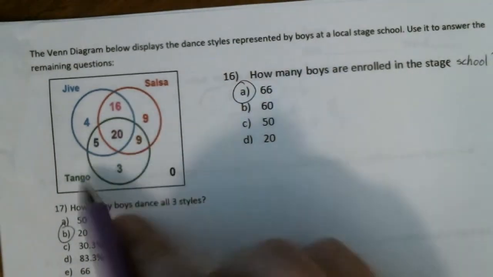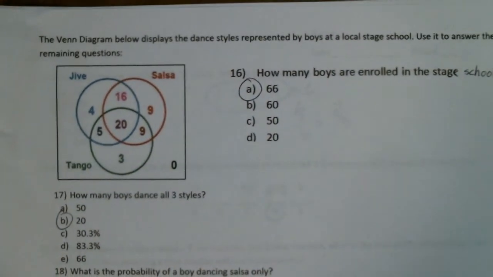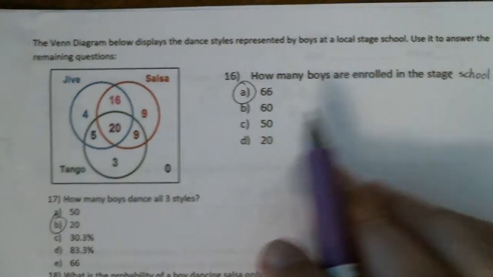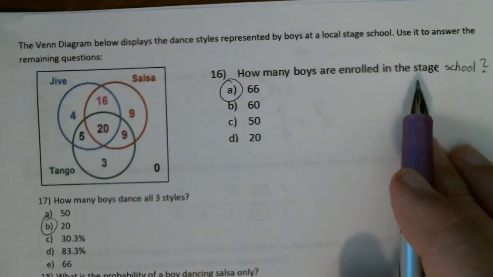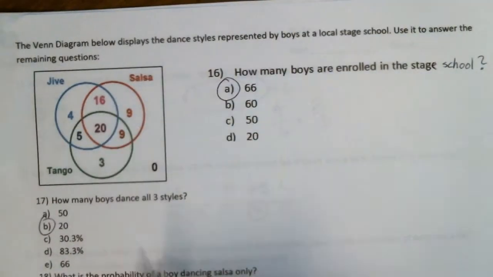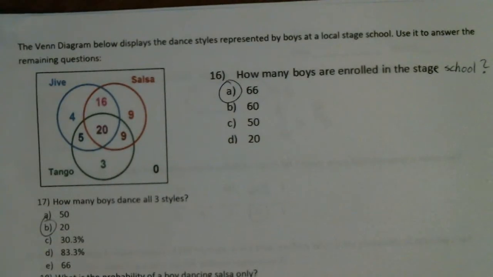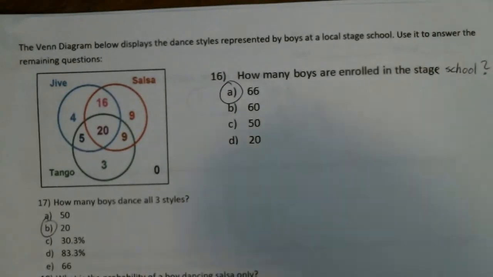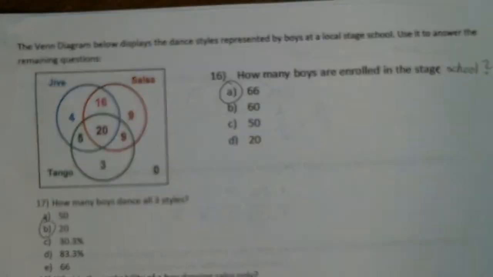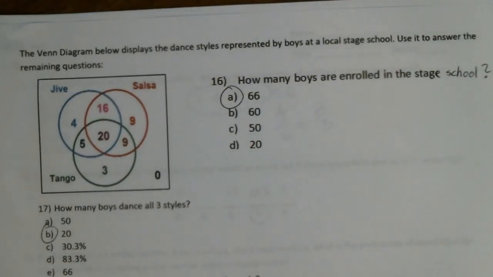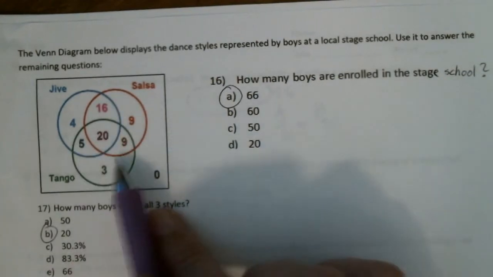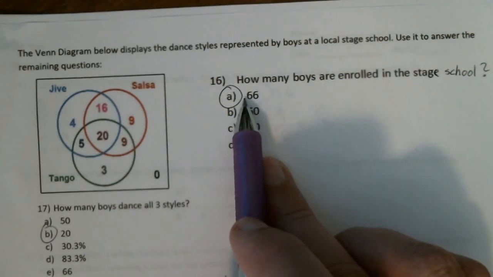All right, so we've got a bunch of numbers here about these boys doing these different dances. Number 16 says how many boys are enrolled in the school. So you basically just count up every single number that you see. There were no boys outside. Every one of these boys is enrolled in stage school, so why would there be a boy that doesn't dance at all? Count up all the numbers. That was 66 total boys.